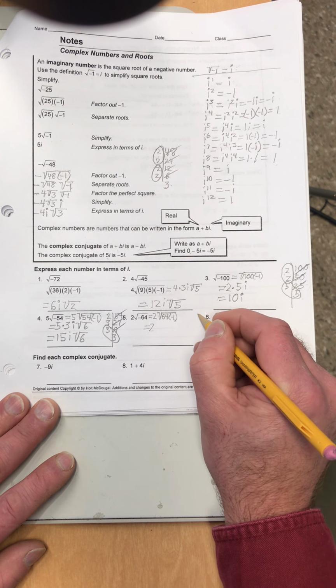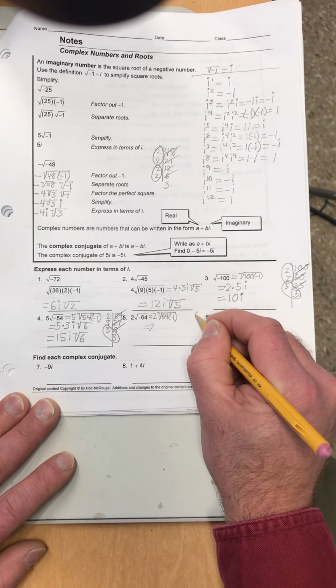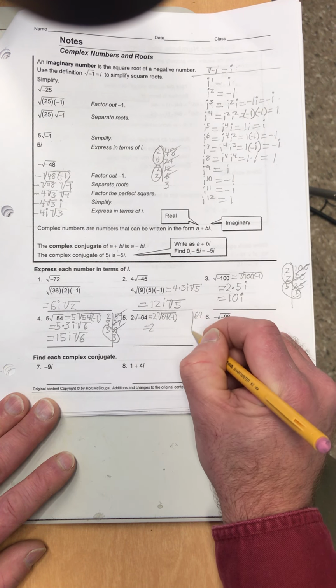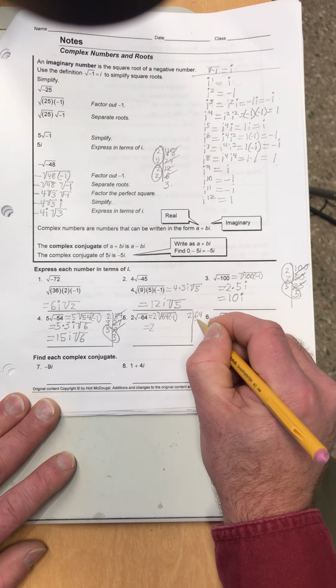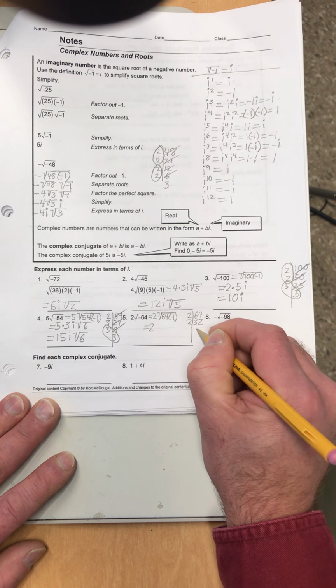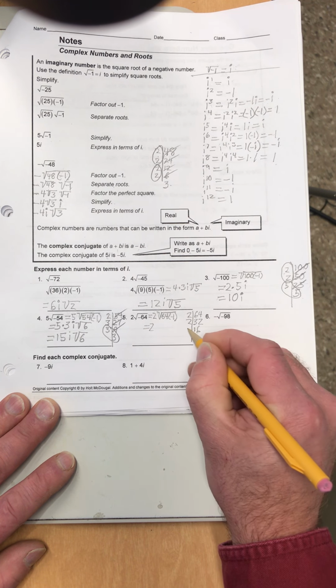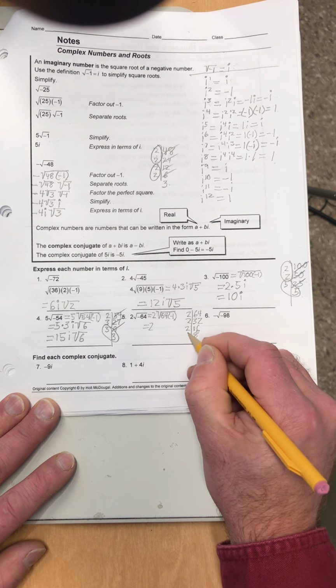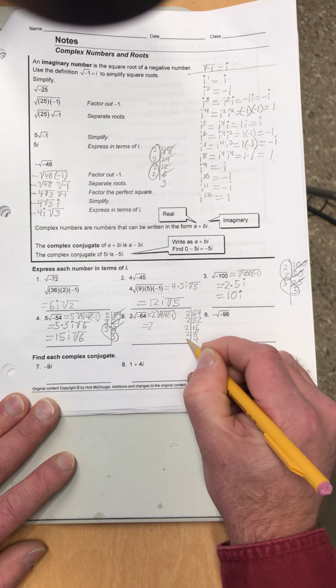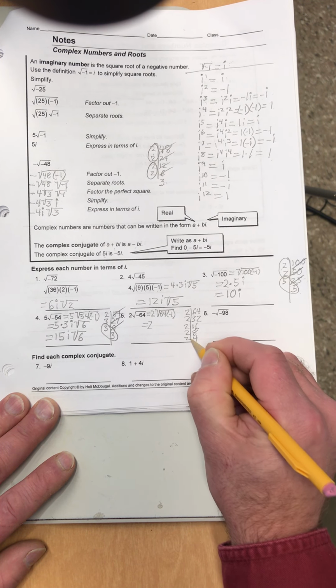Well, if you don't, then we can always go back to our 2-column method. 2 goes into 64 32 times. 2 goes into 32 16 times. 2 goes into 16 8 times. 2 goes into 8 4 times. 2 goes into 4 2 times.